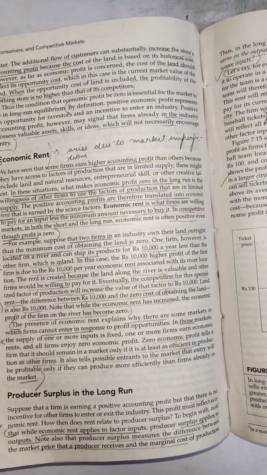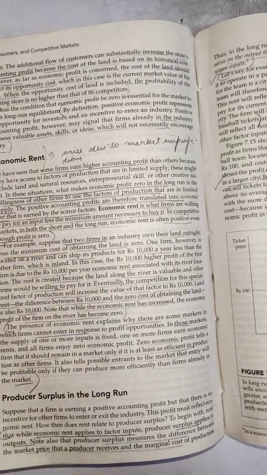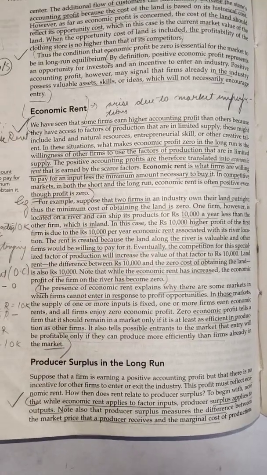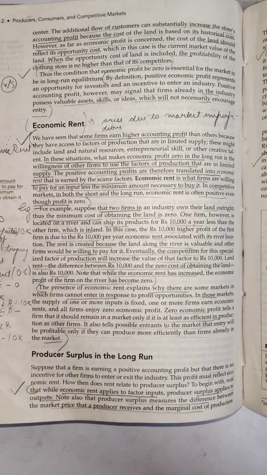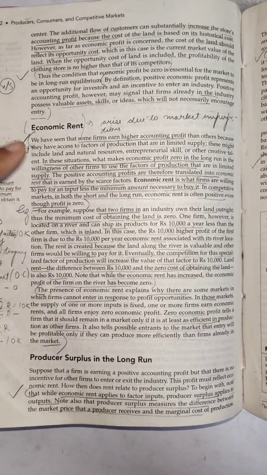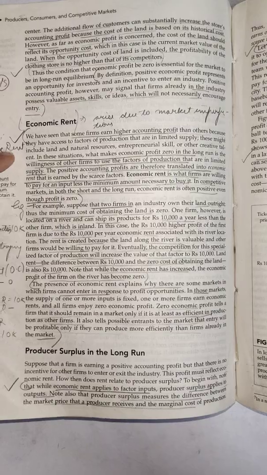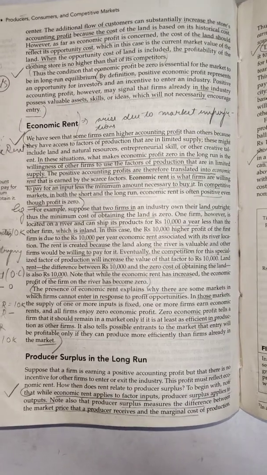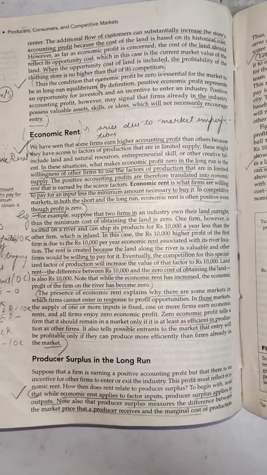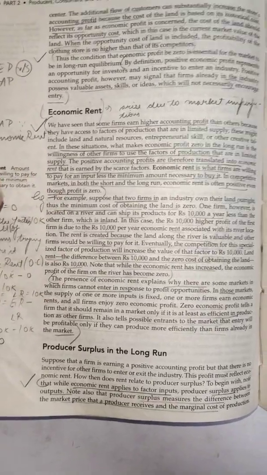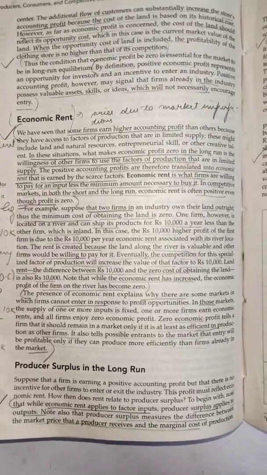In these situations, what makes economic profit zero in the long run is the willingness of other firms to use the factors of production that are in limited supply. So the positive accounting profits are therefore translated into economic rent that is earned by the scarce factors. So let's try to understand through an example, and I'll explain what it really tries to convey.